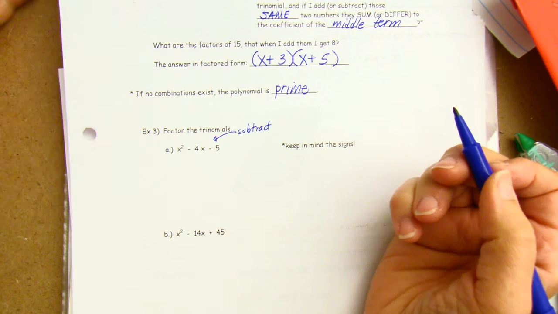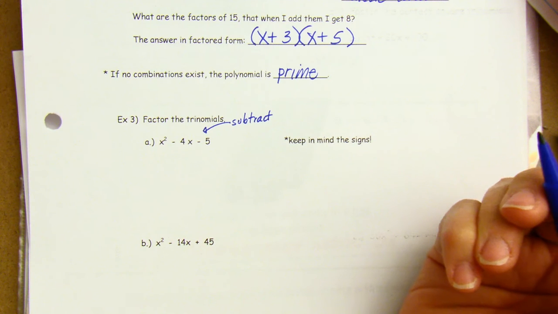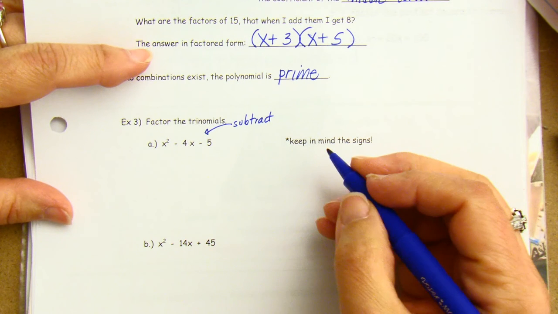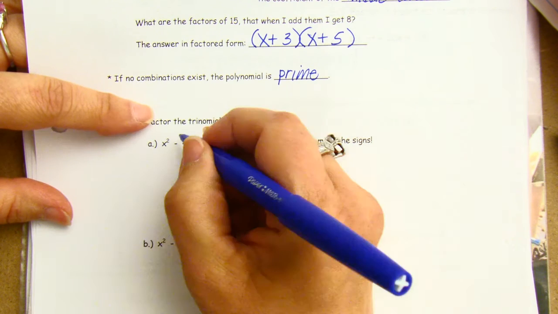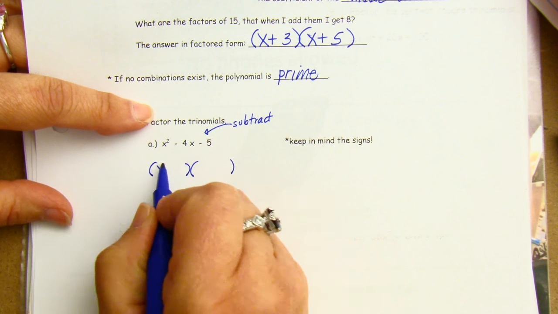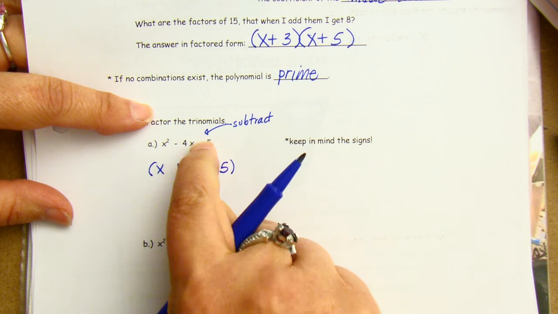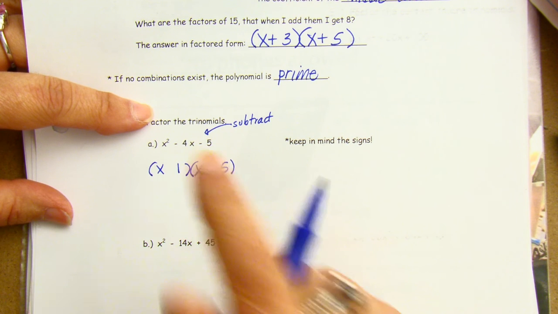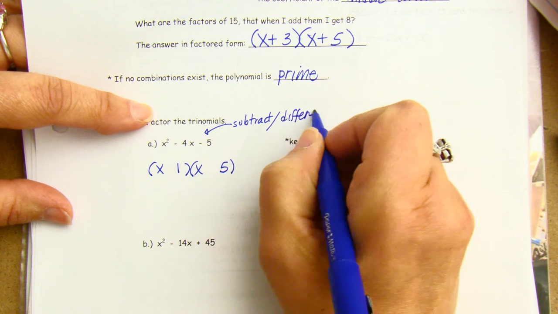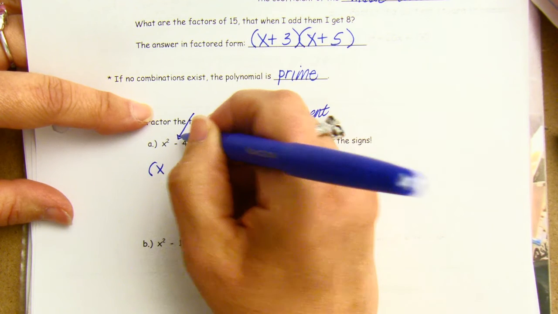Well, 5 is prime, isn't it? So there is only one combination. It's 5 times 1. So I'm going to set up my two binomials. I know it's x, I know it's x, I know it's 1, I know it's 5. The signs are different. Subtract, different signs. This is the sign of the larger product.